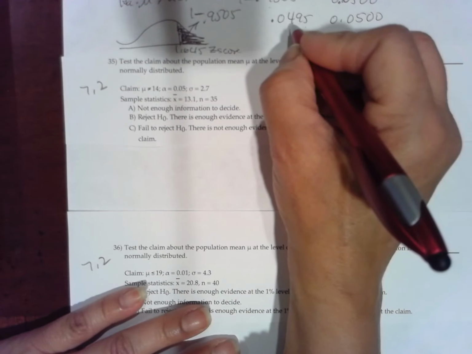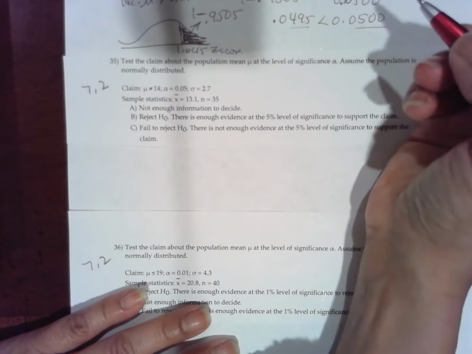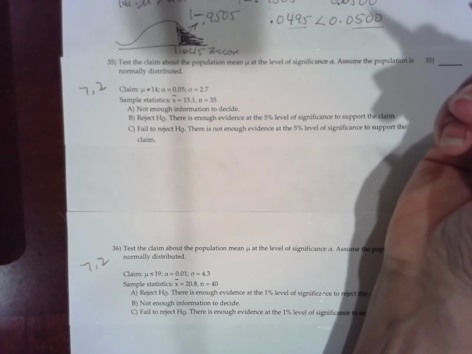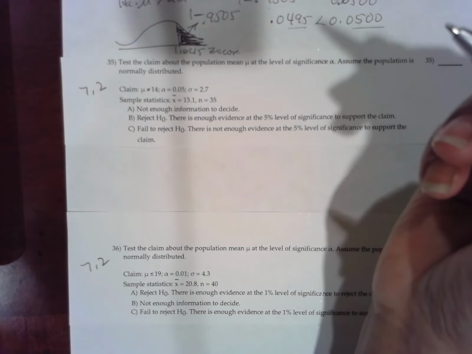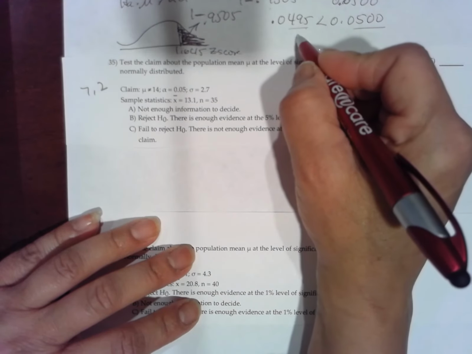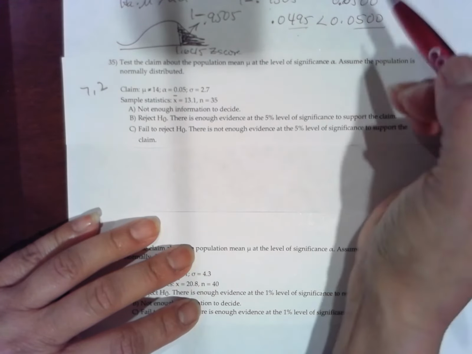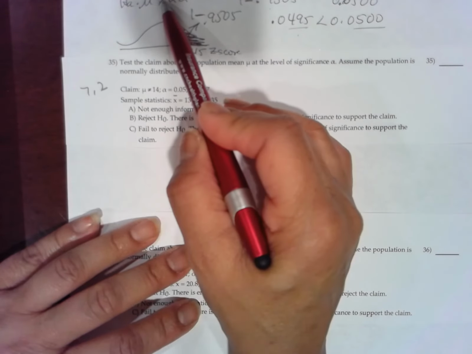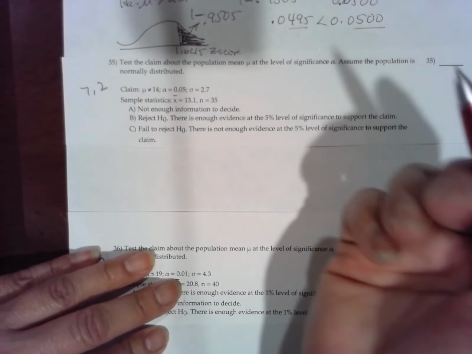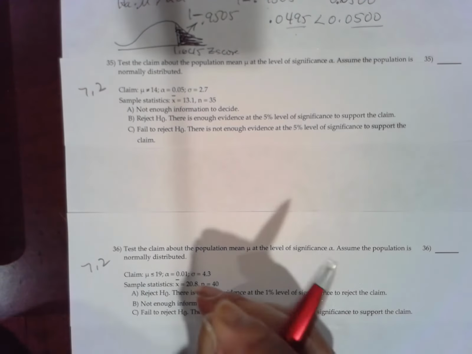So this is less, because you're comparing 495 with 500. So the decision is going to be to reject the null hypothesis on question number 34. You're going to reject the null because the p is low and there is enough evidence at the 5% level of significance to support the claim. So you reject the null that is less than, and the other one is greater than. So that's your final answer, letter B. But you have to go through the hypothesis test to answer that one.